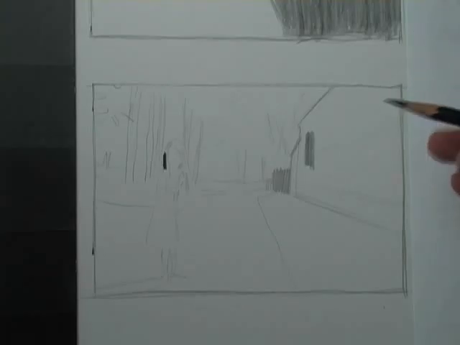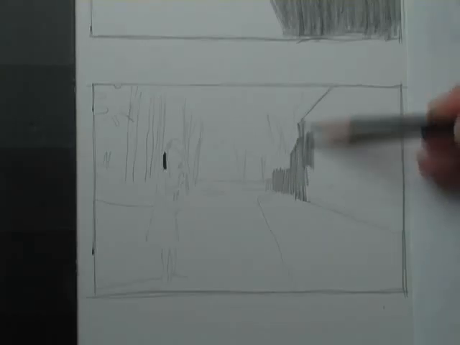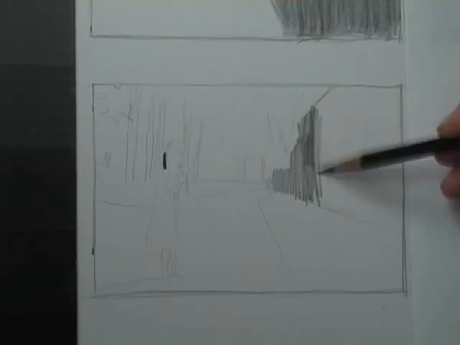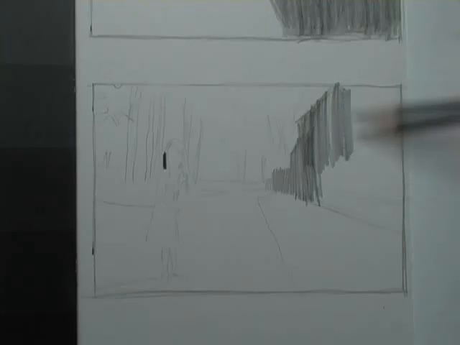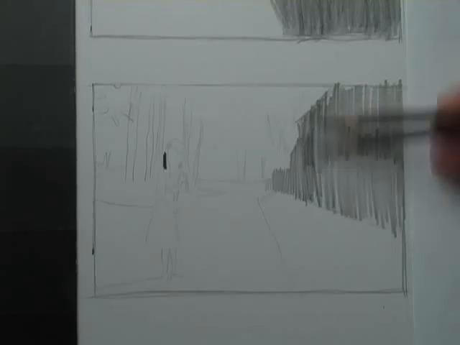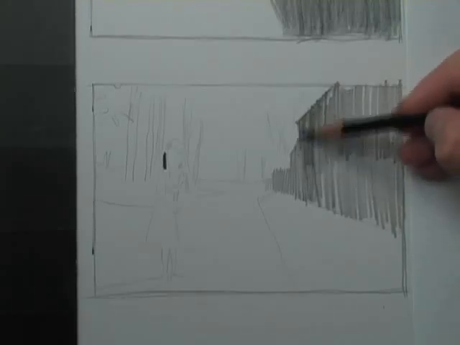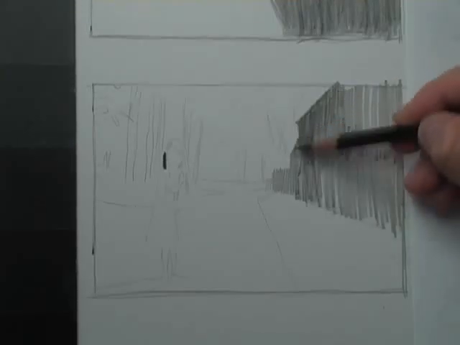So let's first start off with the easiest value to correct, and that is putting down a middle tone, because we can always turn this into a dark later on. But I'm going to tread lightly here first. In keeping with my compositional shape, because my compositional shape is dictating to me that most of my darks are going to be here anyway. Now we're going to zoom in or refine a tad more.